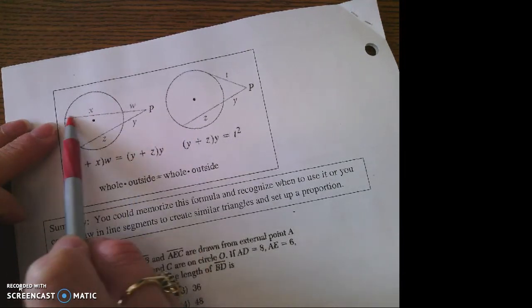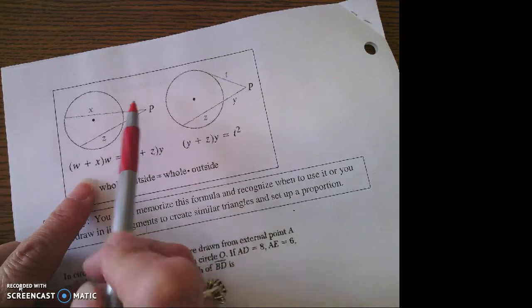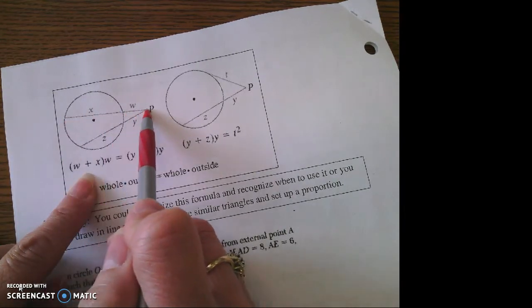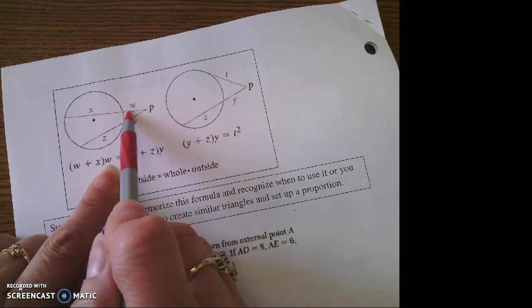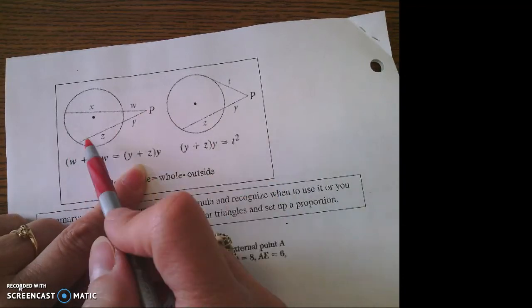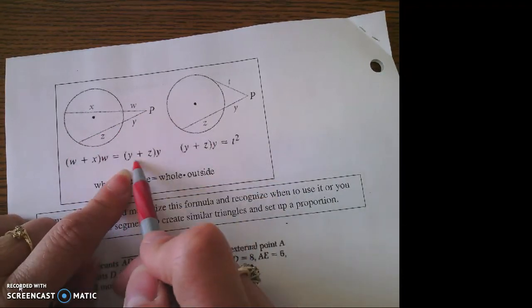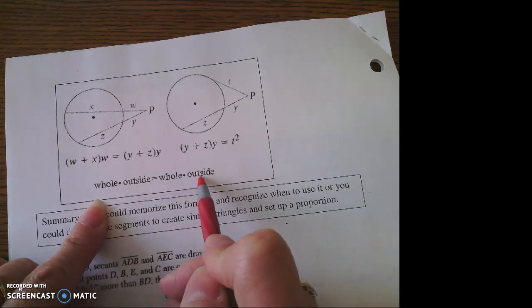If we take this secant and break it up into length X and length W, you take the length of the whole thing by adding it and multiply it by the length of the segment that's outside the circle, it equals the same on the other secant. The whole times the outside. Whole times outside equals whole times outside.